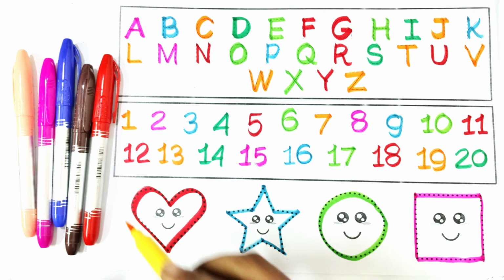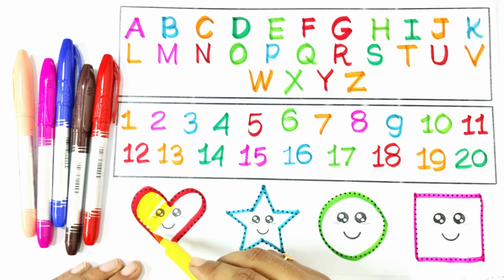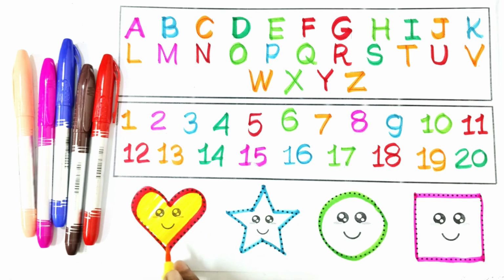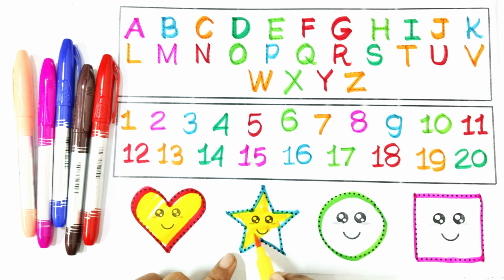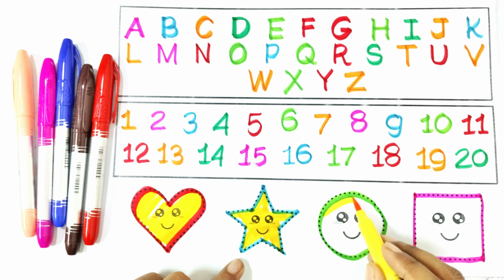Color with me. Yellow. Heart shape. Color with me. Star. Star shape. Color with me.